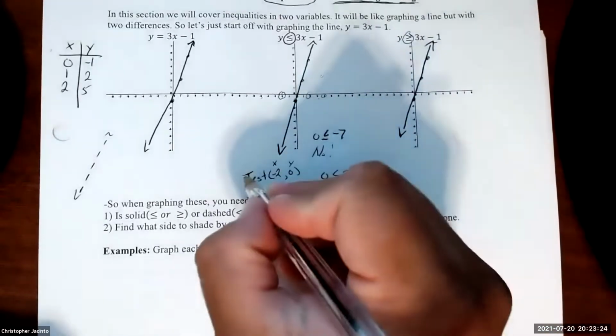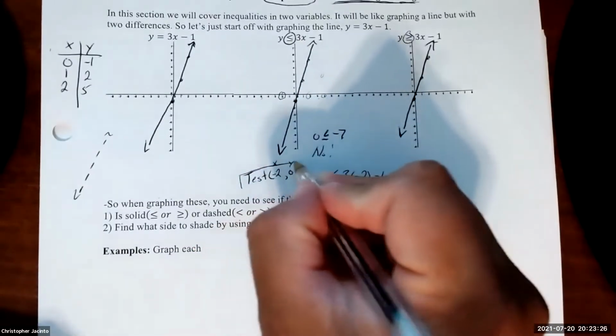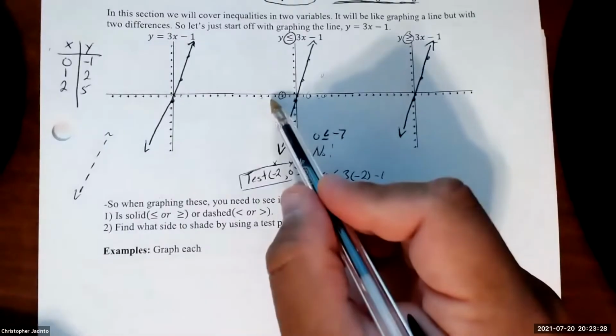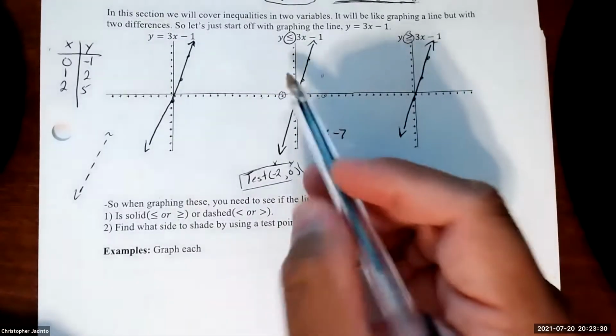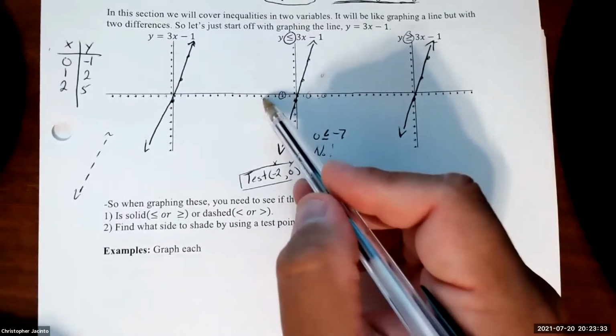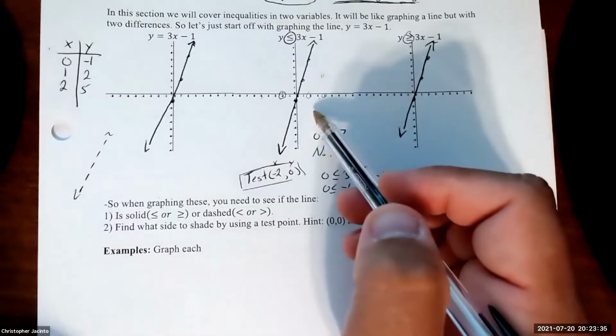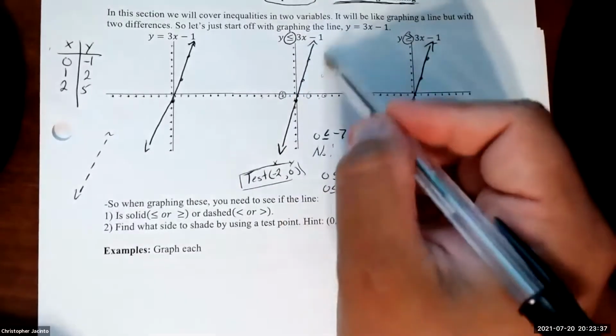So that's the best part, is you only have to use one test point, because at that point, it's either going to work or not. It's like a flip of the coin. If it works here, you're good. If it doesn't work here, therefore the other side is going to guarantee to work. And so now we know that this side is all going to work.